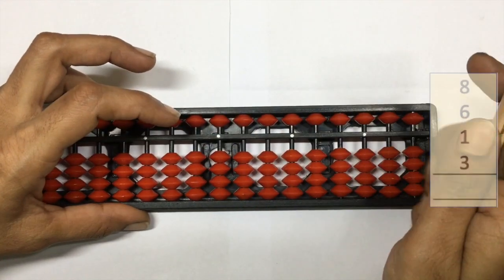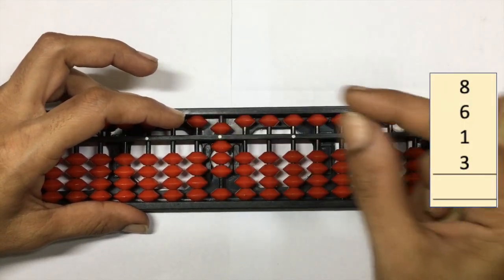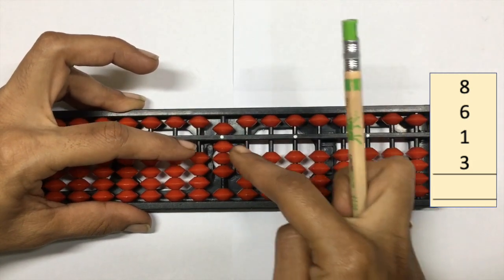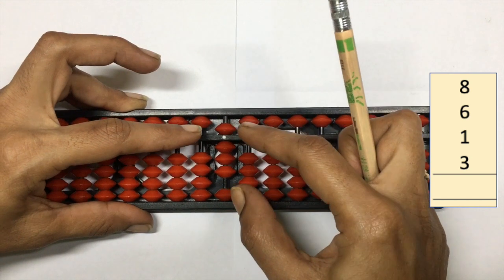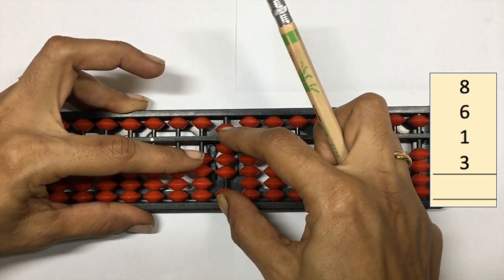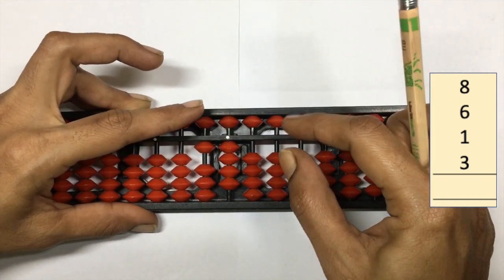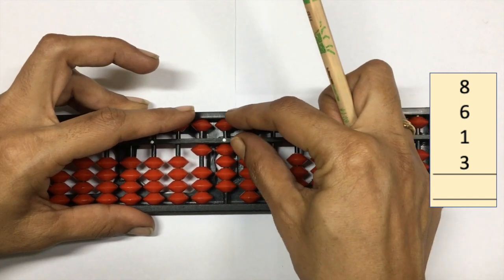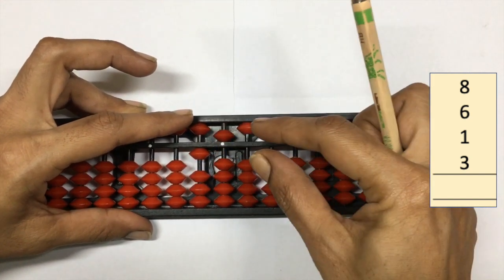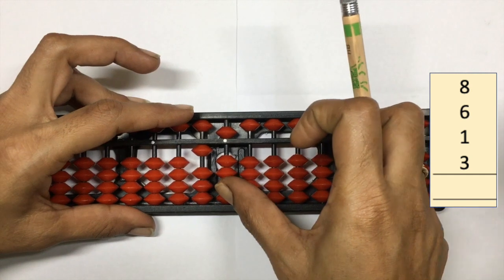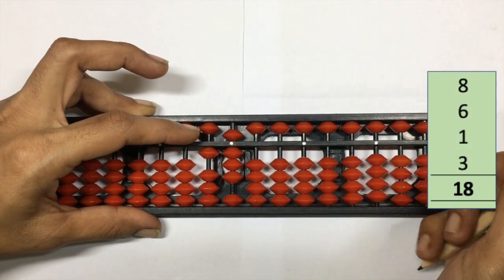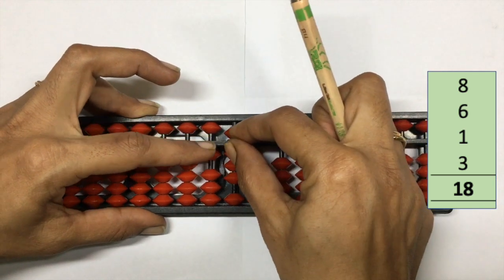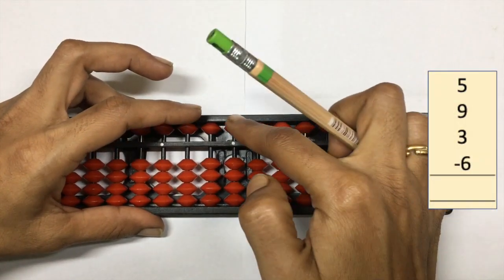Next sum, 8. 6. To add 6, minus 4 plus 10 is not possible. So we should apply the combination formula plus 1 minus 5 plus 10. 1. Using small friend, plus 5 minus 4. Next 3. We can add directly. Answer is 18.